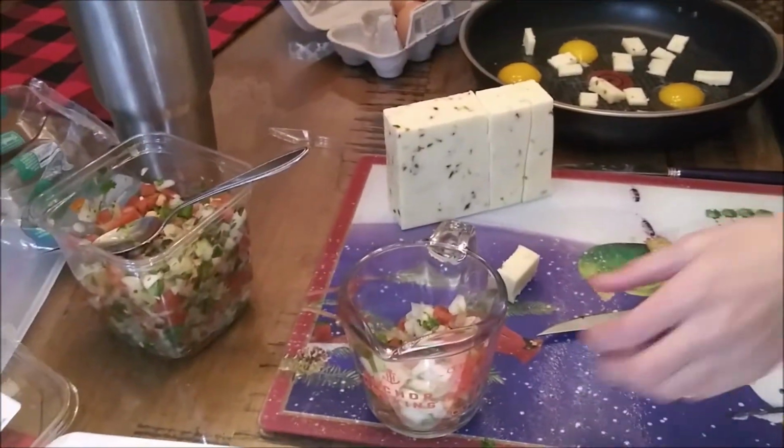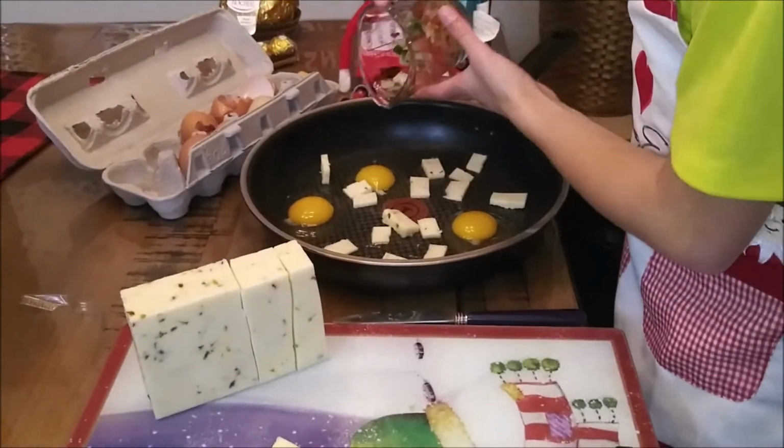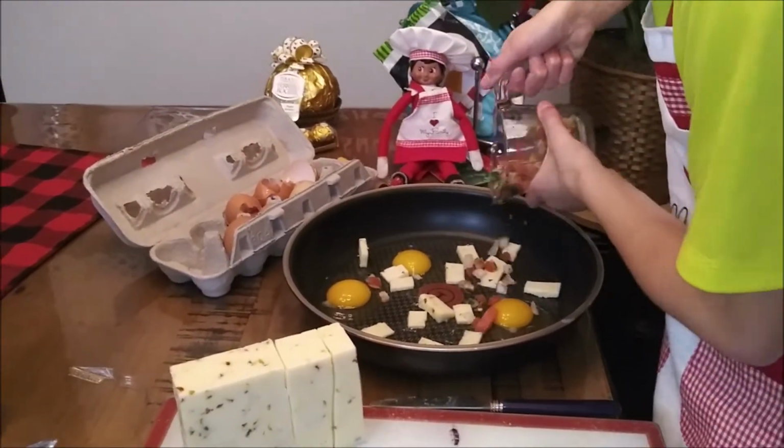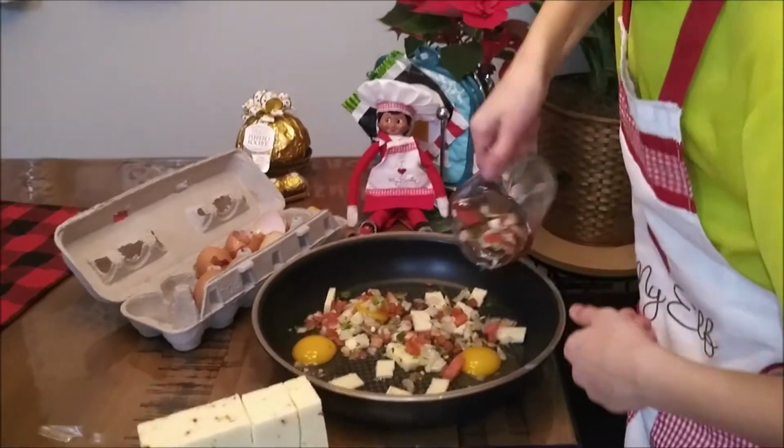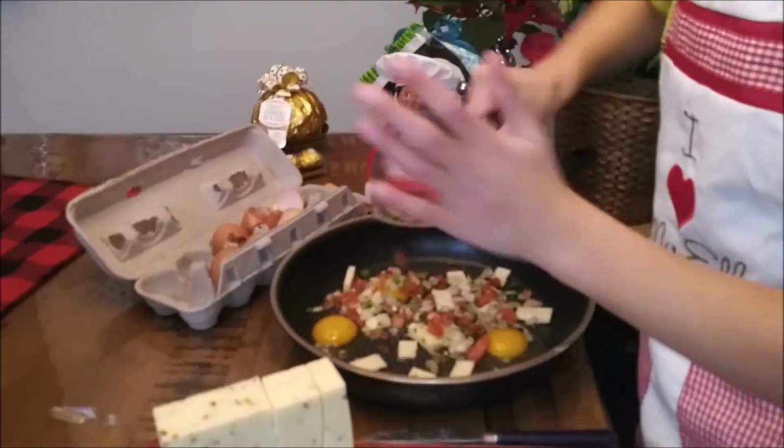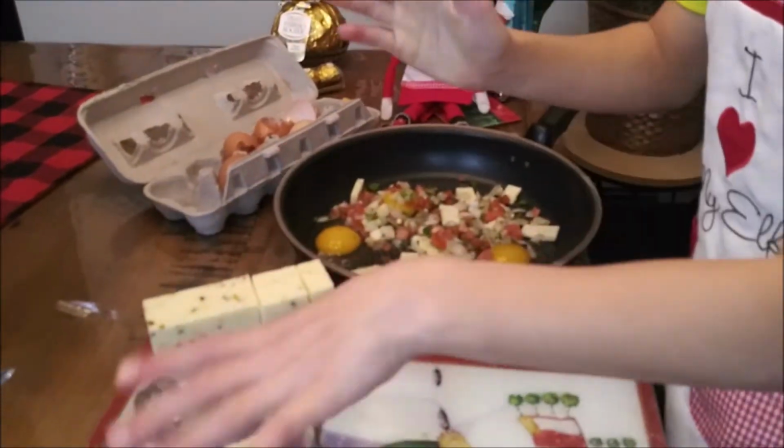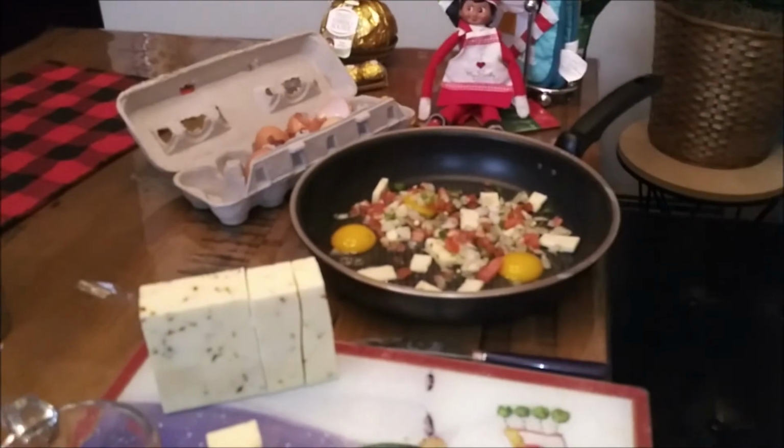Pour in the amount of pico. We're going to need a spatula to break those eggs up because I like it scrambled. And with the pico, it's very hard to overcook your eggs. They will become very fluffy.